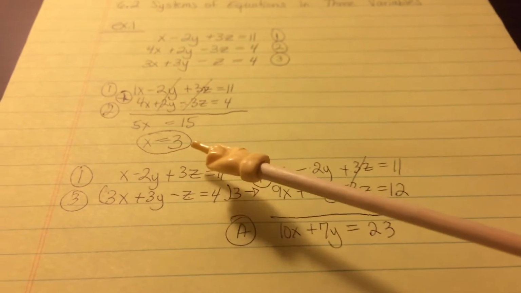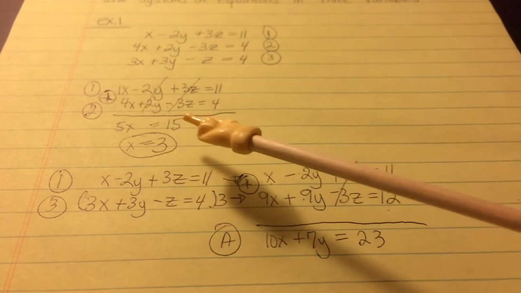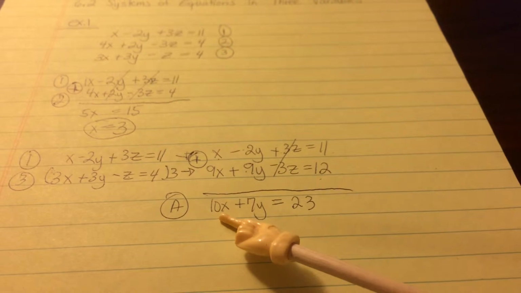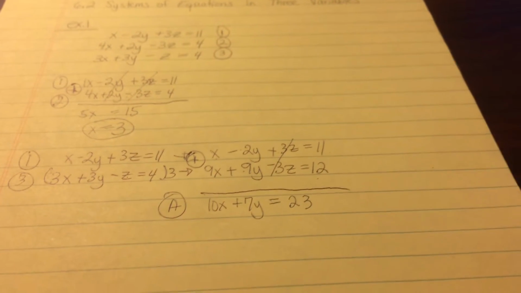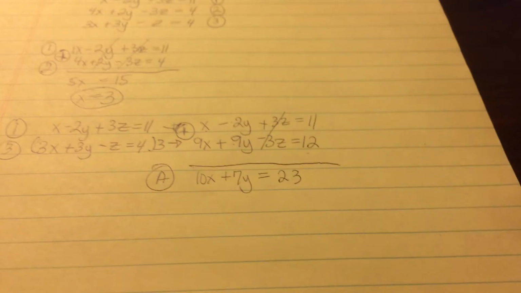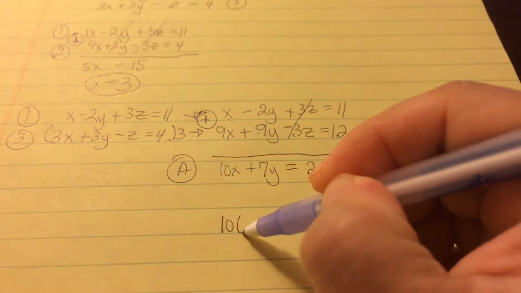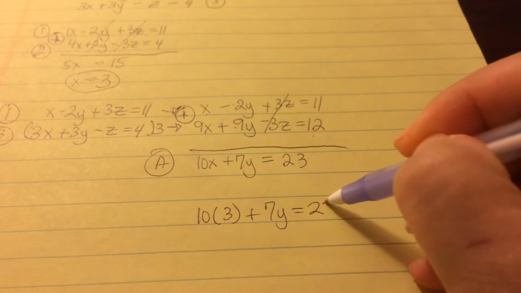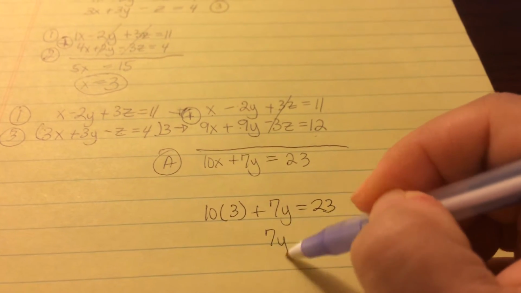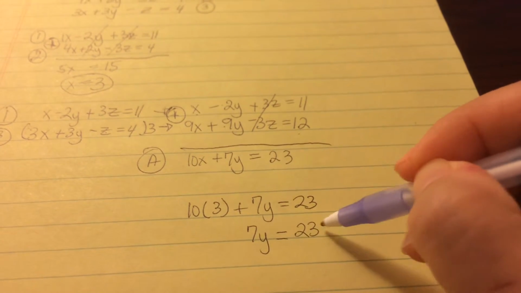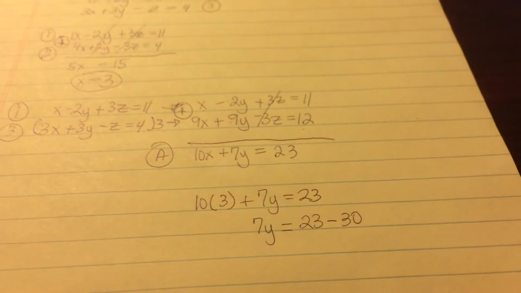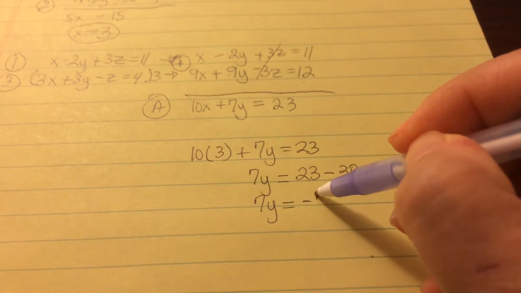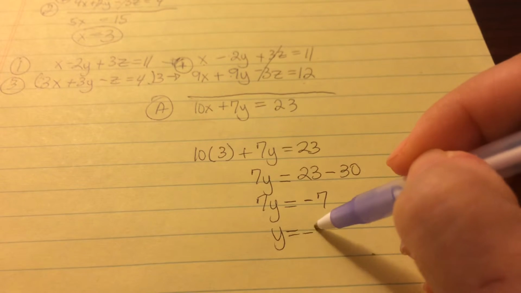Oh, but I have an x right here, right? So since I have an x, I can technically substitute this x into here, and then I can solve for y right there. Okay, so let's go ahead and do that. So then we have 10, and then the x is 3, plus 7y is equal to 23. So that's going to give me 7y is equal to 23 minus 30, because 10 times 3 is 30. So 7y is equal to negative 7. And so y is equal to negative 1.